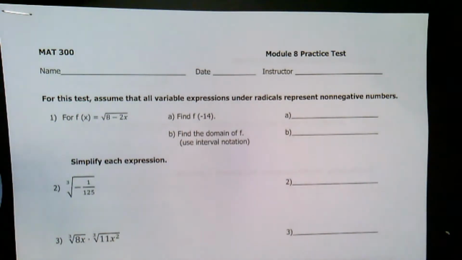Alright, this recording is for the Module 8 practice test. If at any time you feel like I'm going too fast, just remember you can pause it, catch yourself up, and then hit play and keep moving. If you have any questions, let me know.